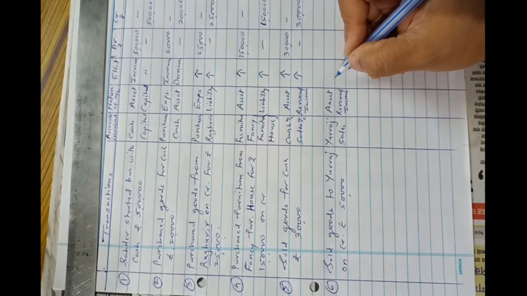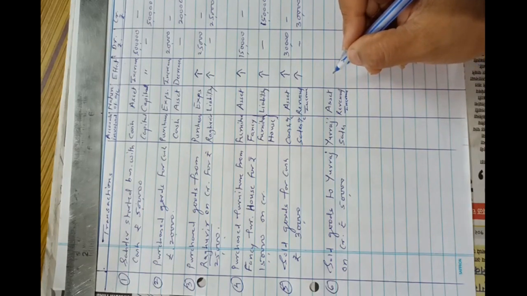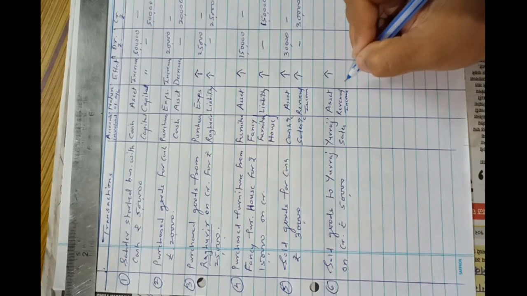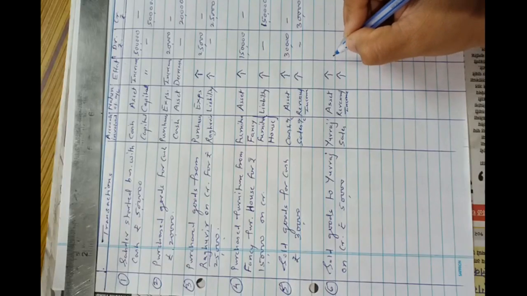Here by selling goods, our asset is increasing because new asset is created, namely debtors, so asset increases. And our revenue is also increasing because we will get money for this transaction. Increase in asset should be debited, so Yuvraj account will be debited by ₹50,000 and sales account will be credited by ₹50,000 as increase in income should be credited.